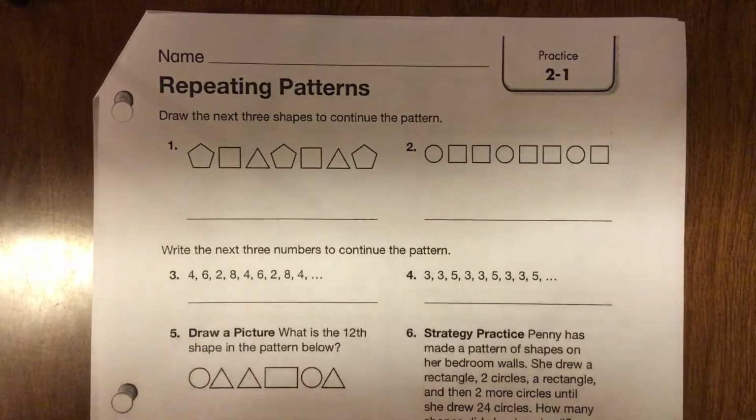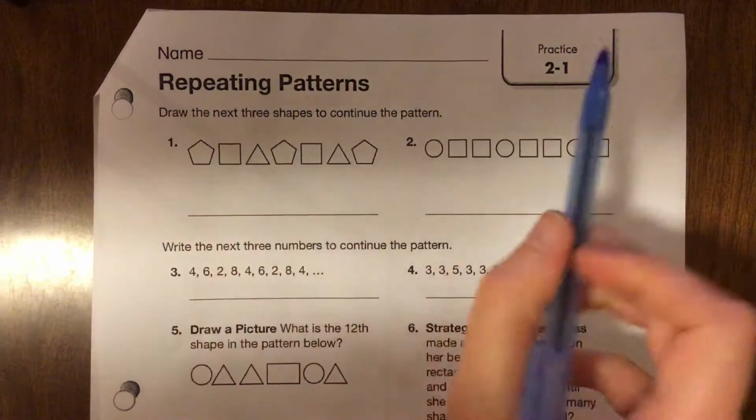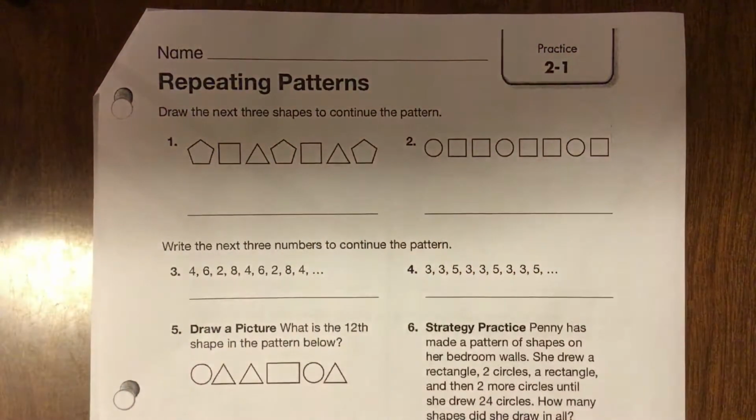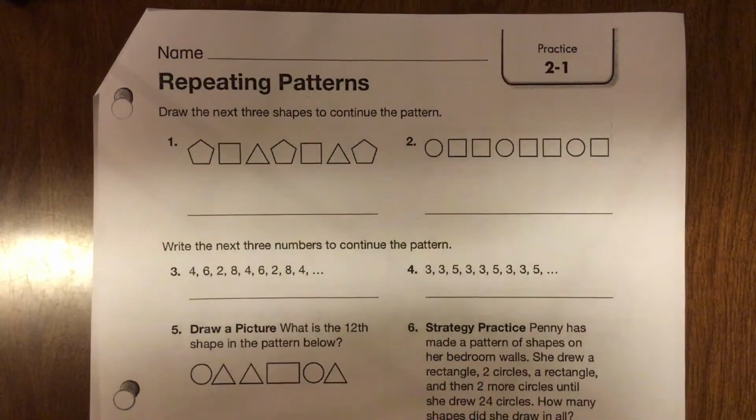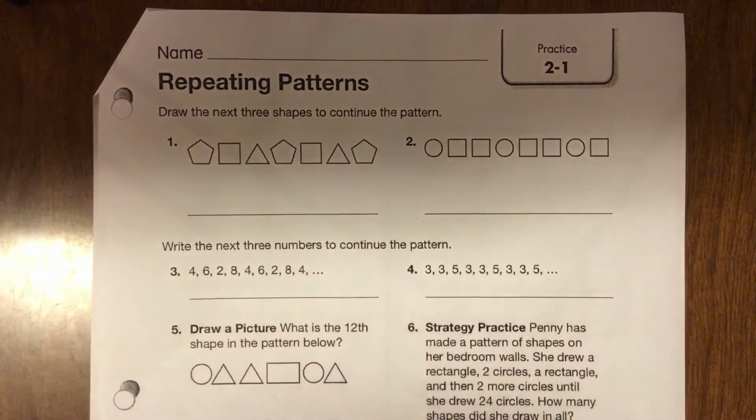Hey there, we are talking about repeating patterns. This is practice 2-1. It starts out: draw the next 3 shapes to continue the pattern.